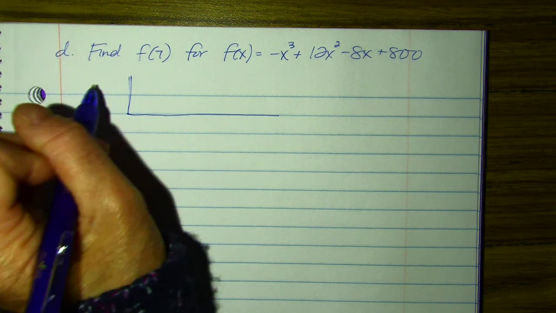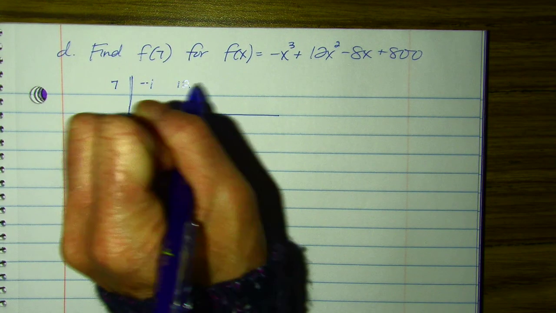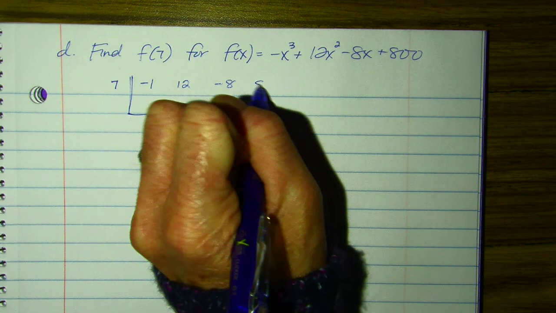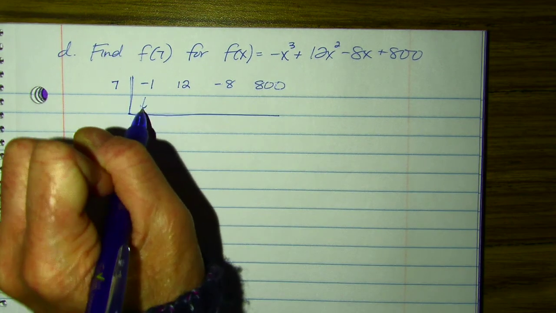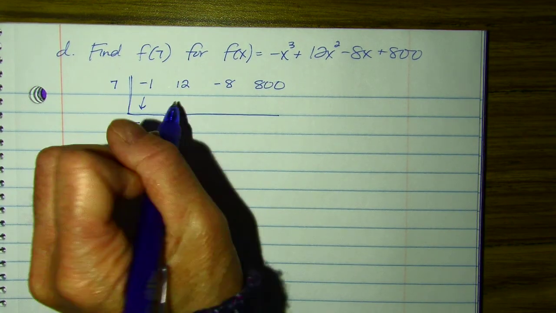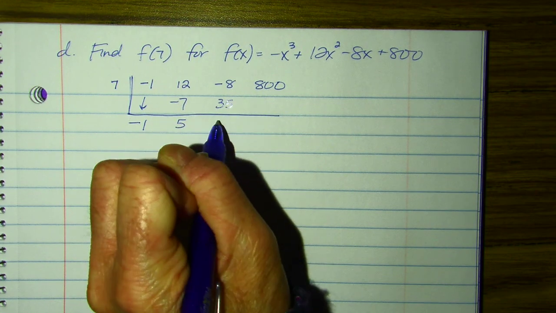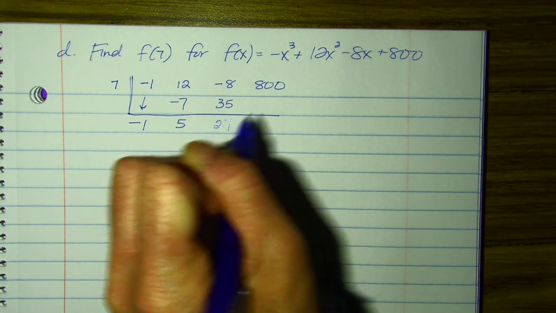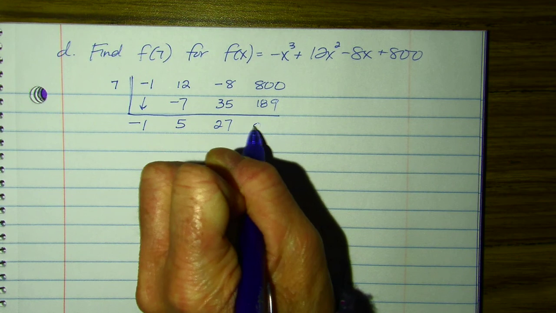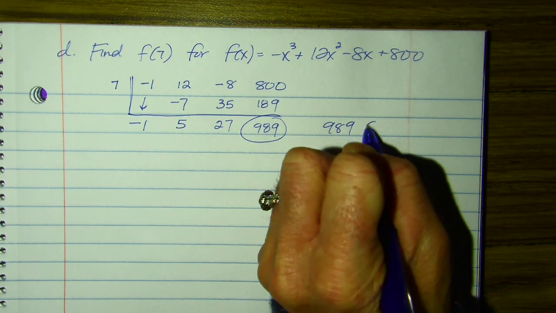Okay, so here you should have 7, -1, 12, -8, 800. Then you can pause and fill it in and check your work with mine. -7, 5, 35. This should be 27, 189, 989. So 989 students.